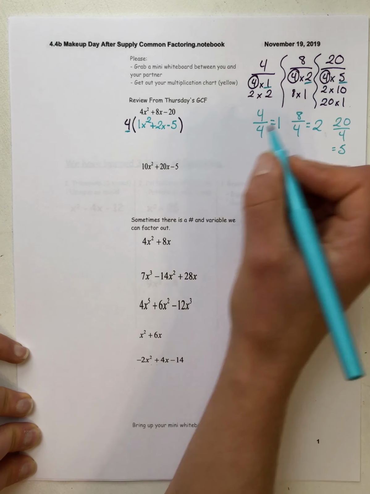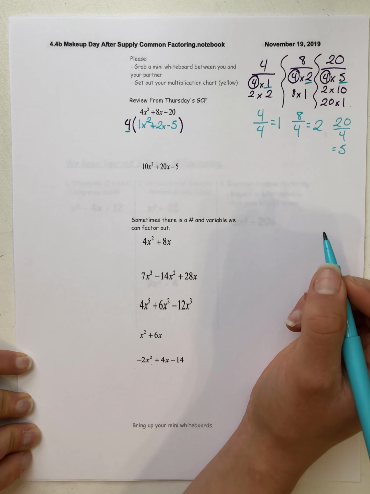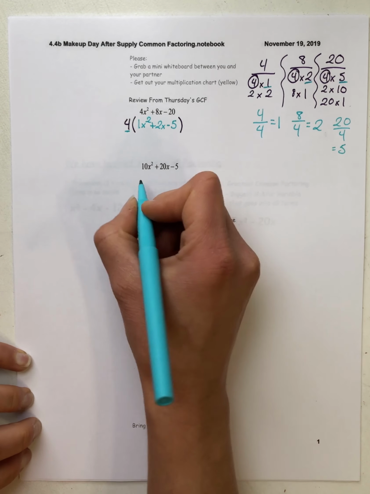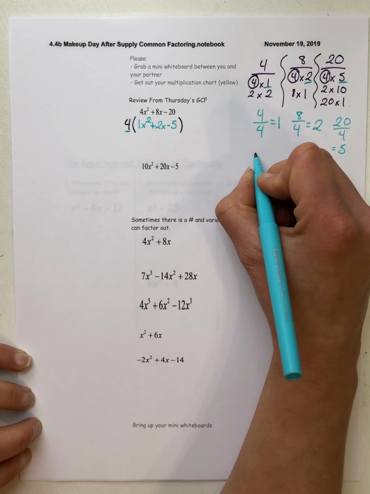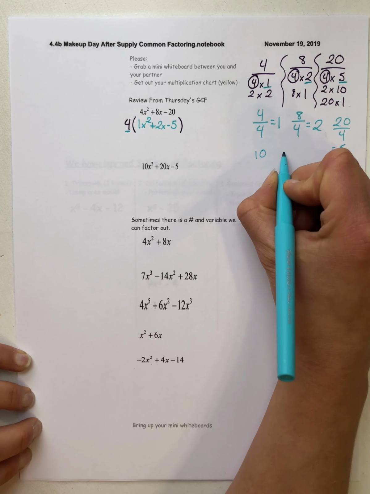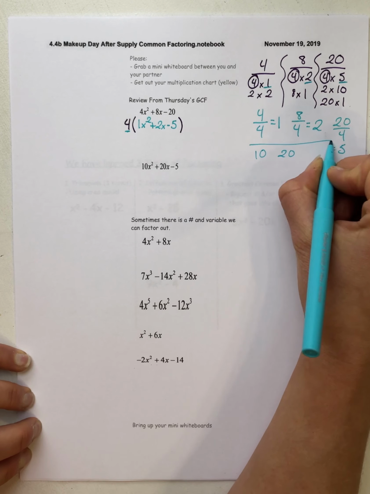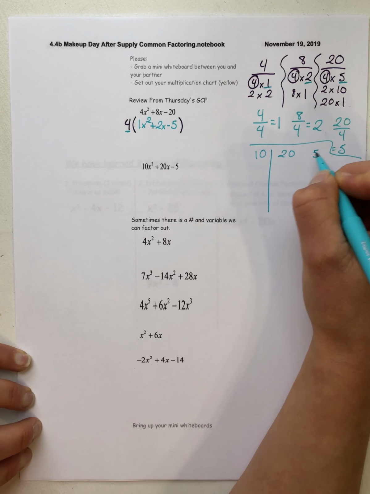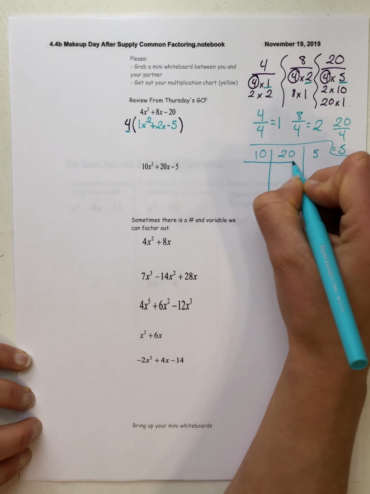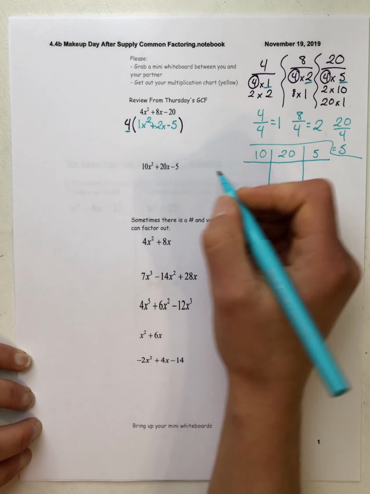Okay? So when we take a look at the next question, we're going to figure out what is the greatest common factor that goes into all of these numbers. So we're going to write 10 and 20, and 5. So what goes into 10?